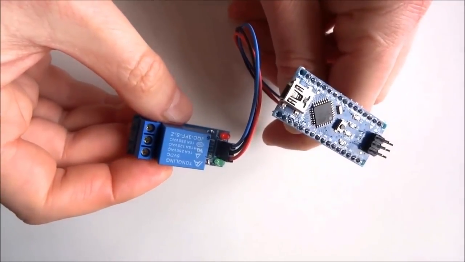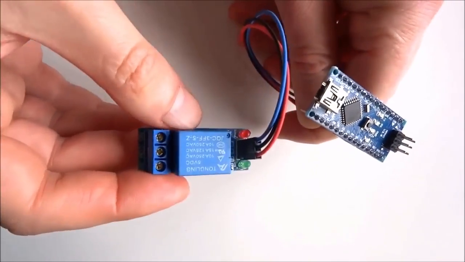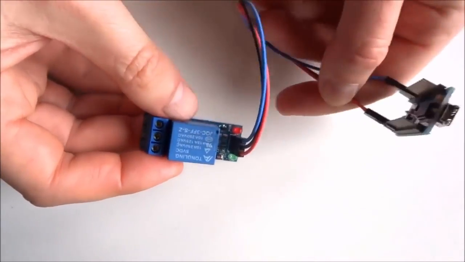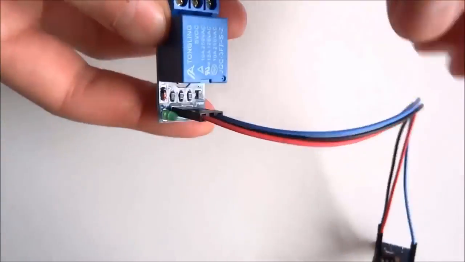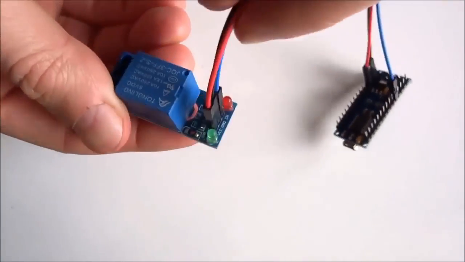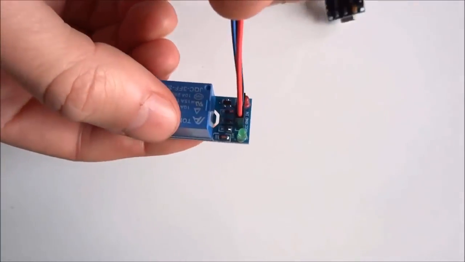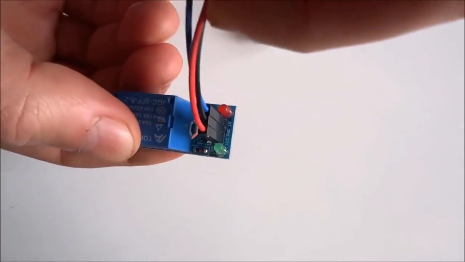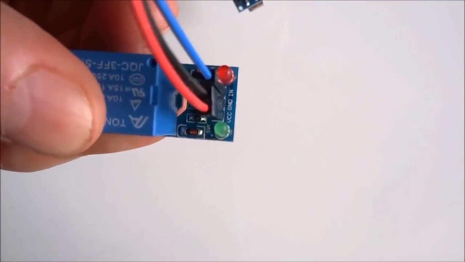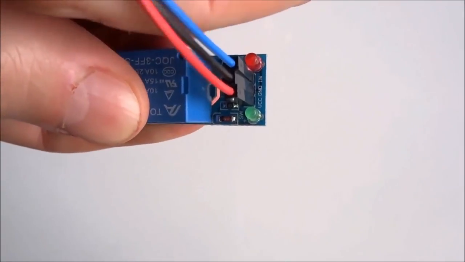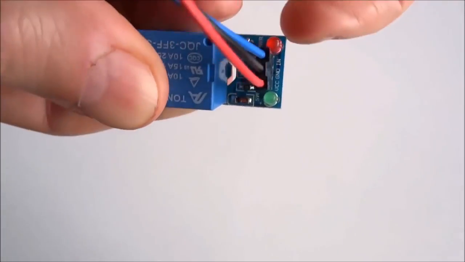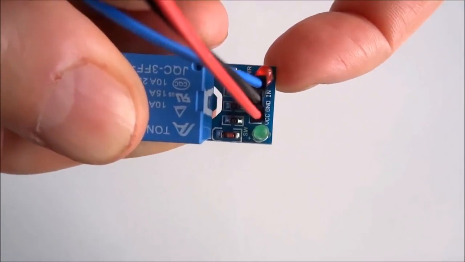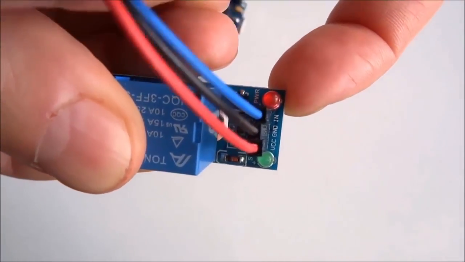For the next project, we'll connect a relay module to the Arduino Nano. The relay module is connected with a red wire on VCC power, a black wire for ground, and a blue wire as a control signal to control the relay.